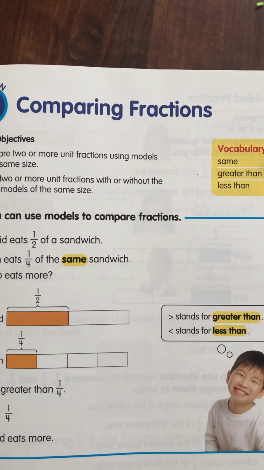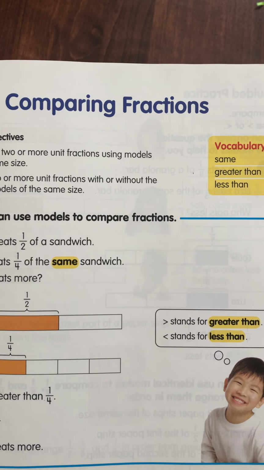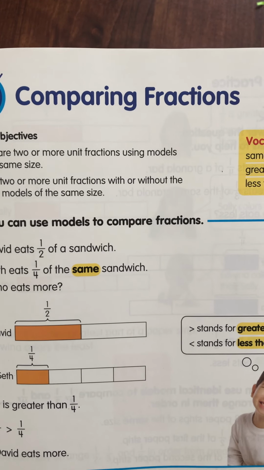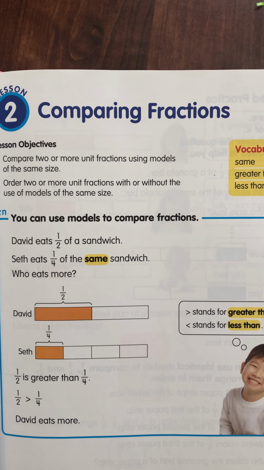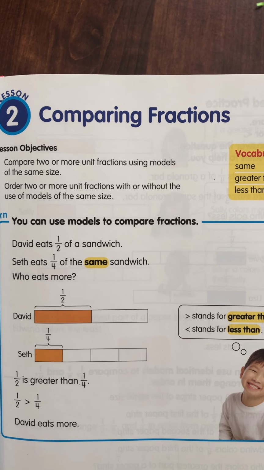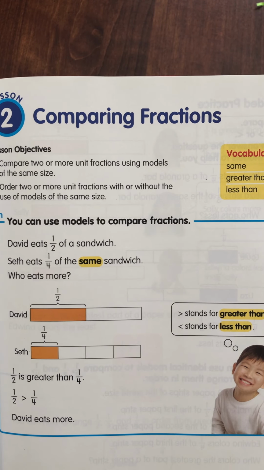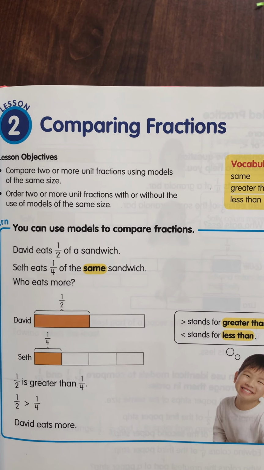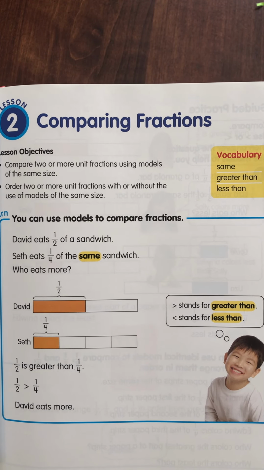Welcome to Comparing Fractions. How many of you have ever had a cookie and you cut it into parts and you said, I want the bigger piece, or mine's bigger than yours, or can I please have a bigger piece than my sibling has? You are naturally comparing fractions. You're comparing the piece of the pie that you want that is bigger than your siblings.